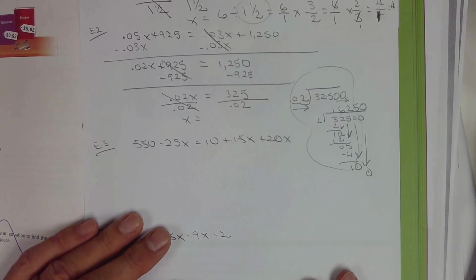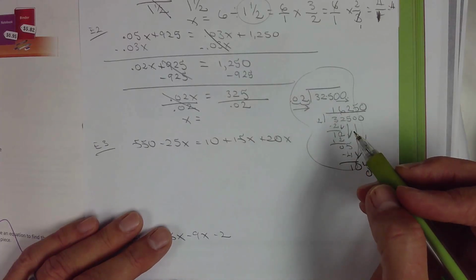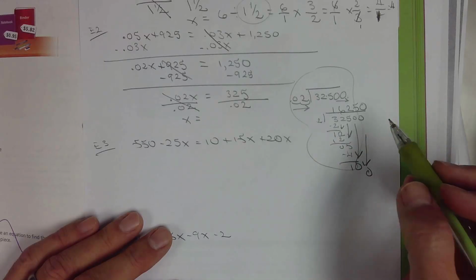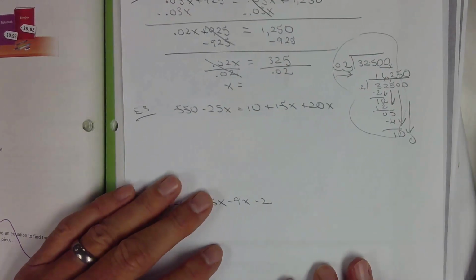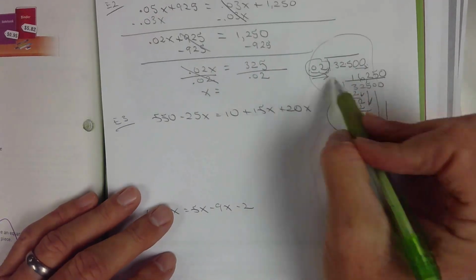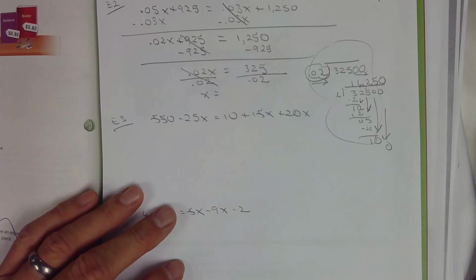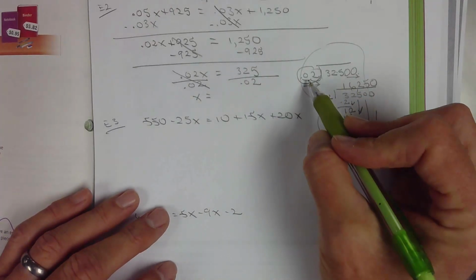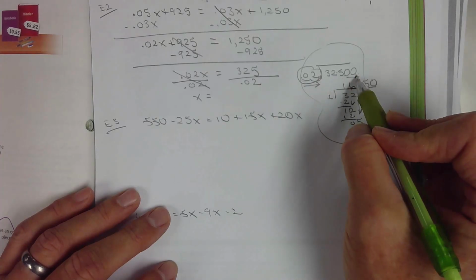You just, it would be 16,250. I'm not sure what you're asking me. Yeah, 0.02 going into 325, that's a really small number going into a fairly big number. Think about it. Okay, we move the decimal 2 places here, and then we move the 2 places here.